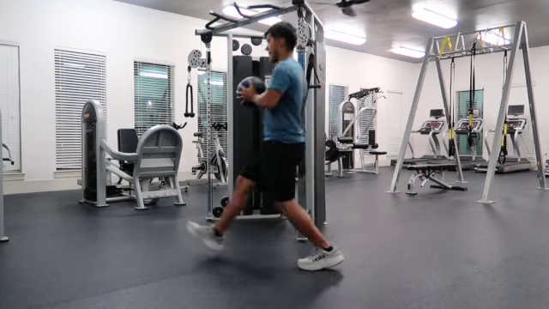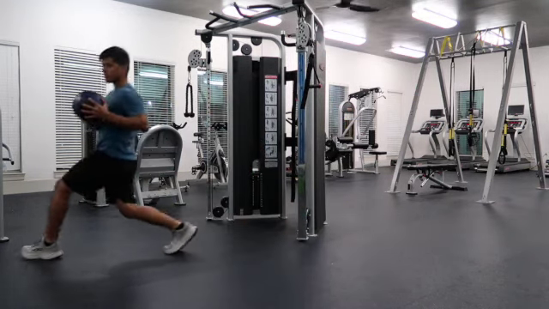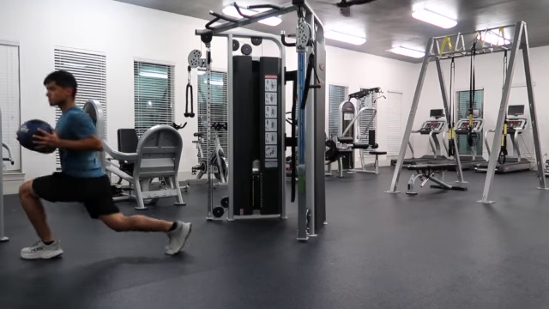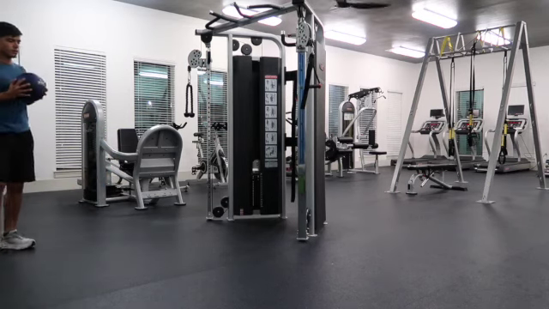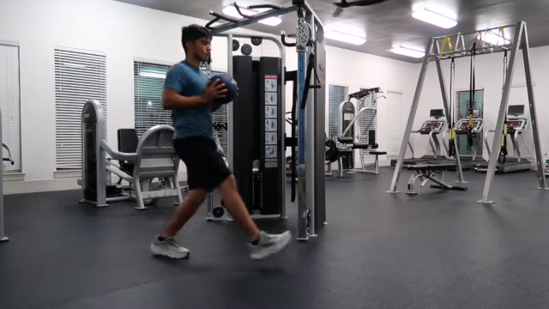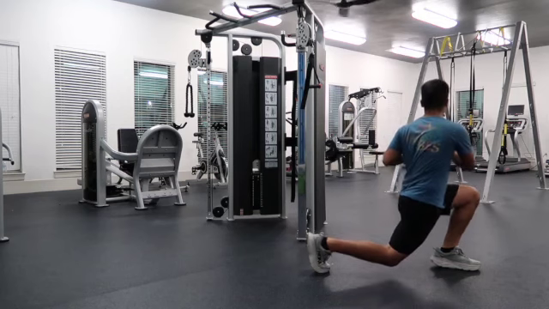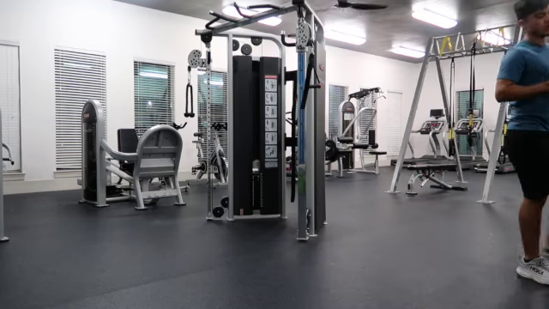And for the second variation, we will be going into twisting lunges. What this does is activate a lot more of your obliques for stability, and this introduces the use of a lot more of your core muscles, including the abdominals, to keep your body upright as you're lunging forward.